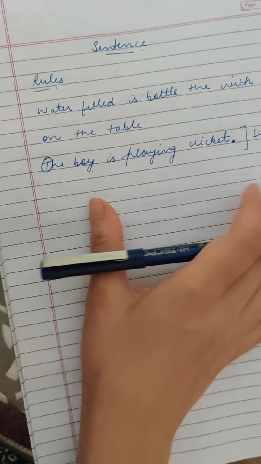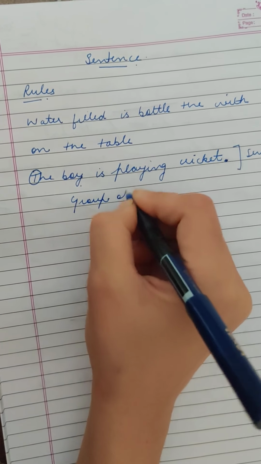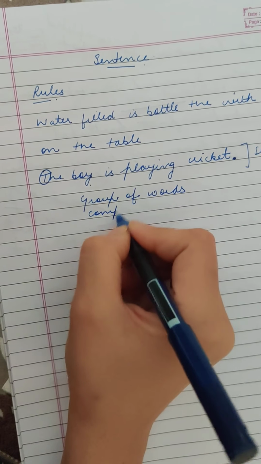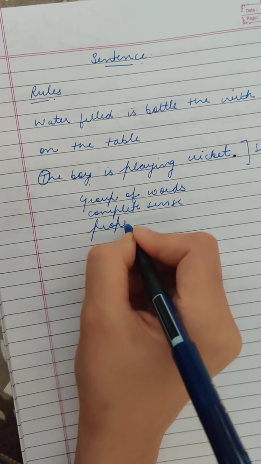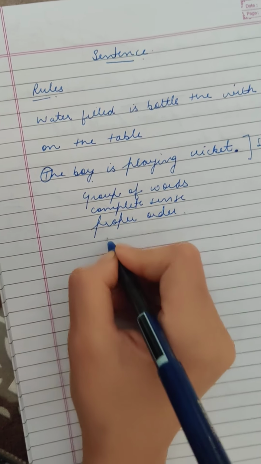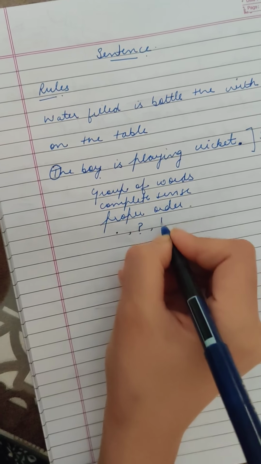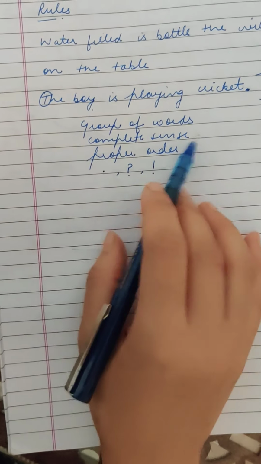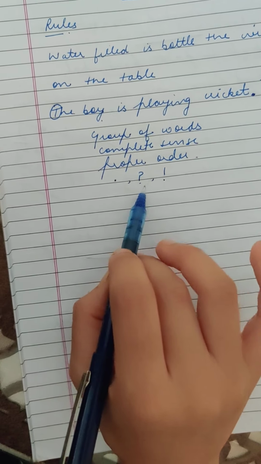So if I have to define a sentence, what is a sentence? It is a group of words that make complete sense, are in proper order, and end with either a full stop, question mark or exclamation mark. A group of words which make complete sense, in proper order, ending with a full stop, question mark or exclamation mark is a sentence.